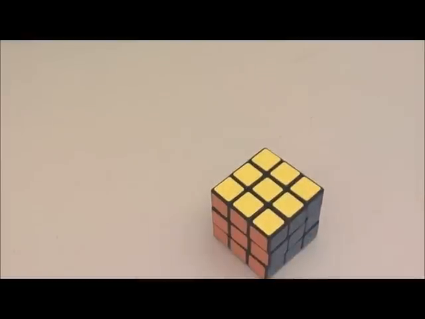5 example solves with one hand. Some pretty interesting stuff happened in these 5 solves. So if you have any questions or comments or suggestions for future videos, just feel free to comment, and I will get to all your comments. You can even leave a suggestion for other things you want to see.